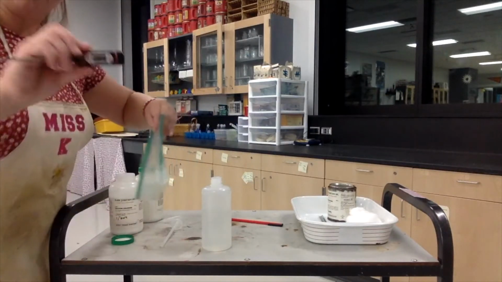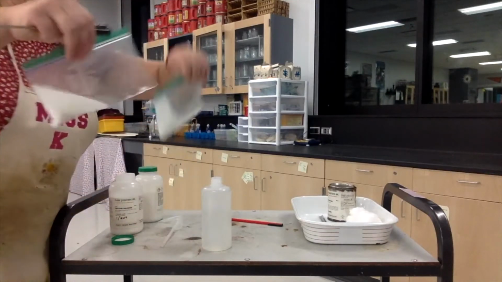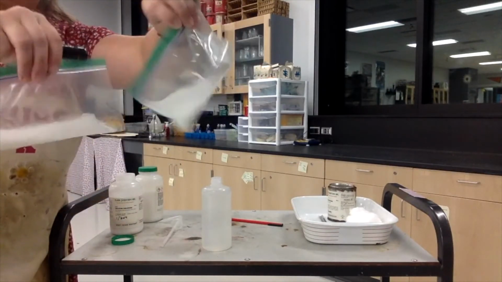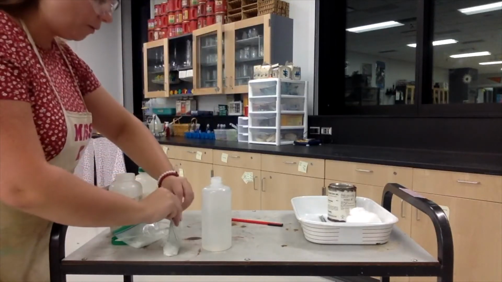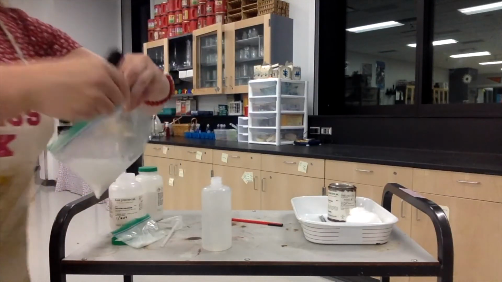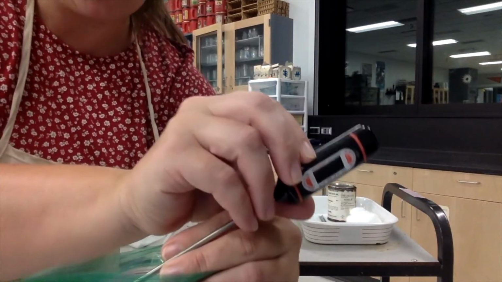Okay, so remember that original temperature, all right? And then what I'm going to do is I'm going to put them in here. So you see what they look like now, just basically what you would expect. So right now you might think this looks like a physical change. But what I want to show you is I'm going to go ahead and put the thermometer in here. And let's see what we notice.